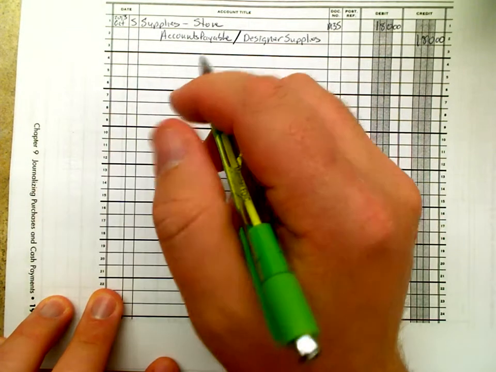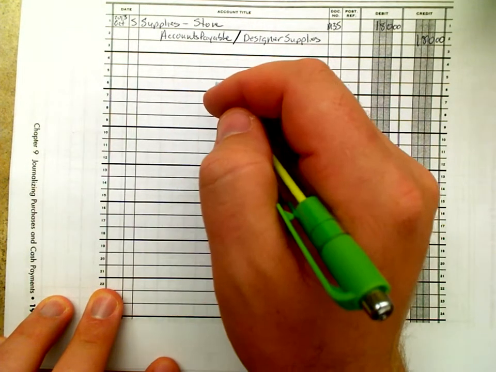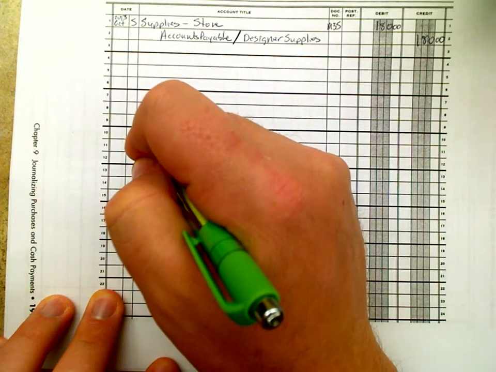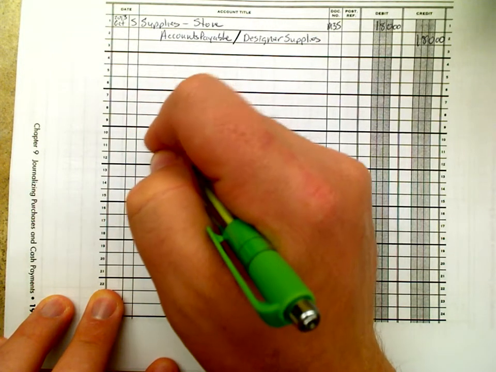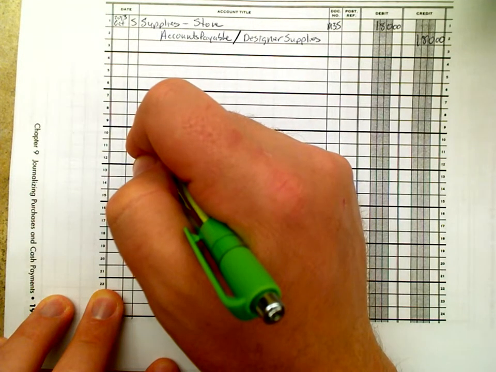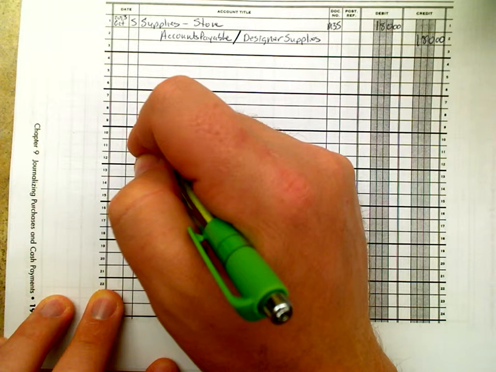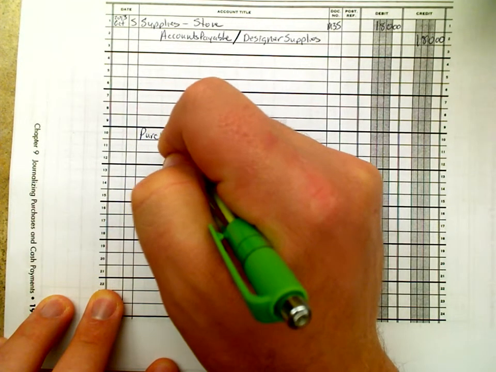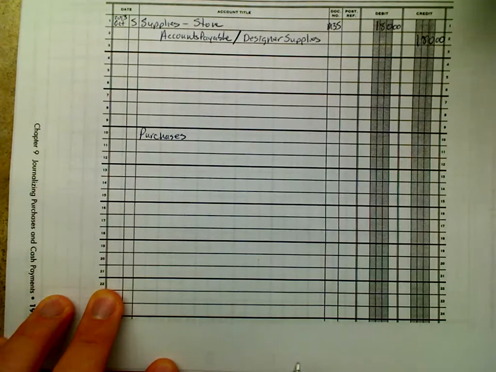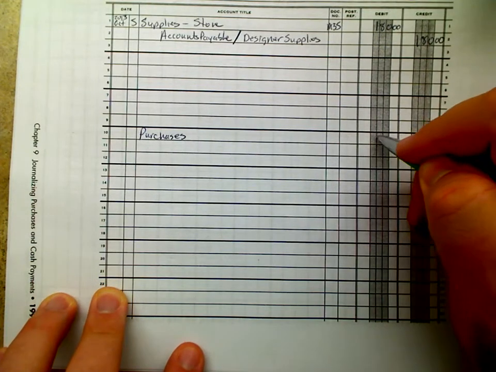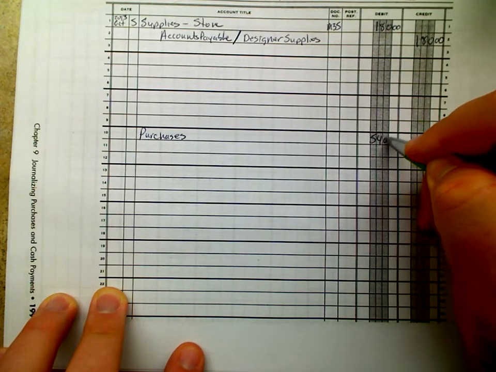If you purchase merchandise on account, what are you debiting? You're debiting purchases. That's your account. So let's say I bought $540 worth of stuff.